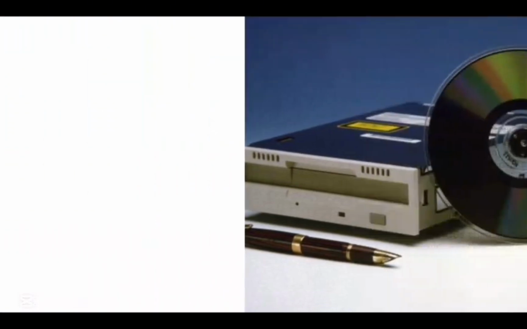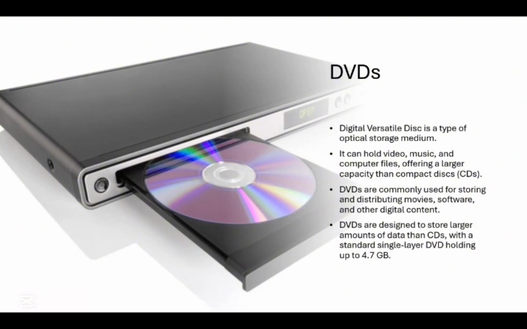DVDs. The DVD or digital versatile disc is another type of optical storage medium. It can hold video, music, and computer files and offers a much larger storage capacity than CDs.